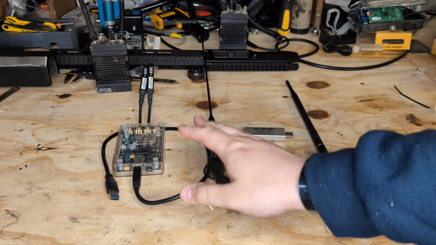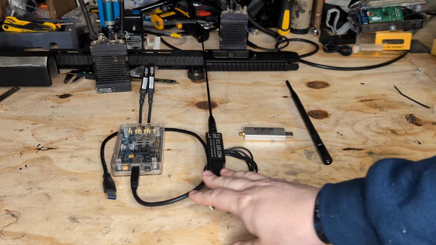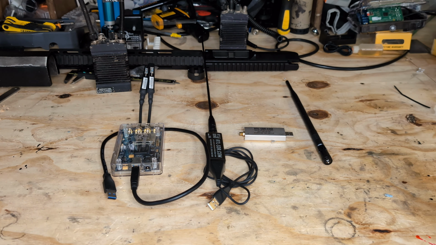This is a BladeRF 2.0 xA9, I believe. I also have a HackRF One that is compatible. Pretty much any SDR hardware that is compatible with SoapySDR drivers will work.